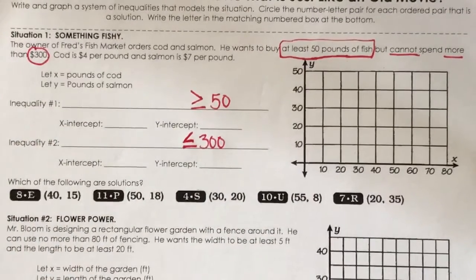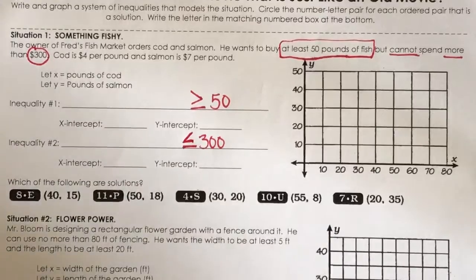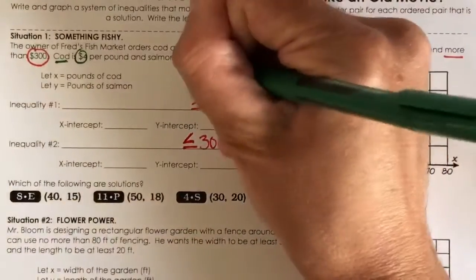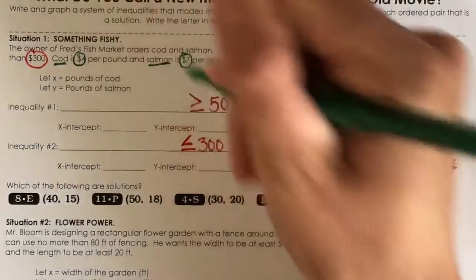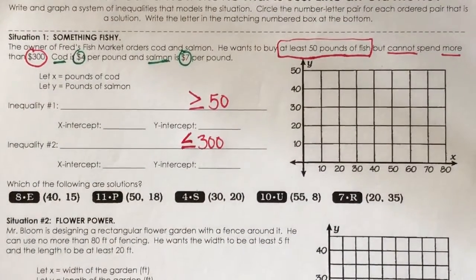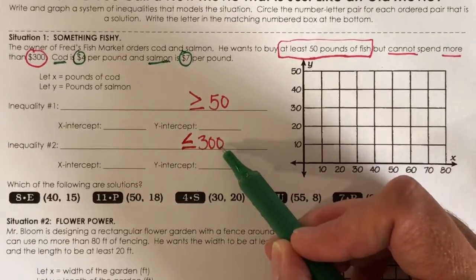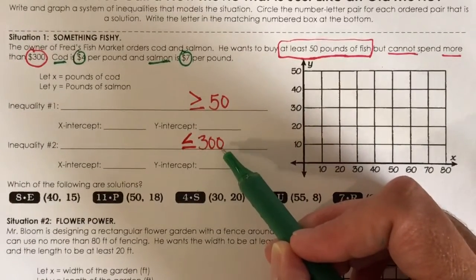So how am I going to set up the remaining parts of the inequality? Well, cod is $4 and salmon is $7. So where am I going to put the 7 and the 4? Well, it only makes sense to go with the money because $300 is a dollar amount.